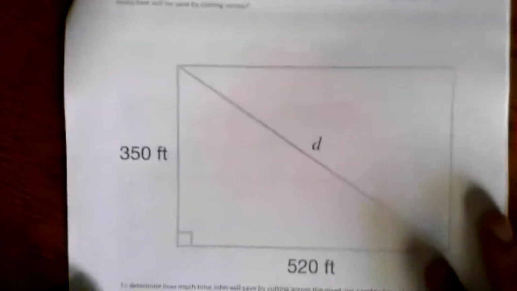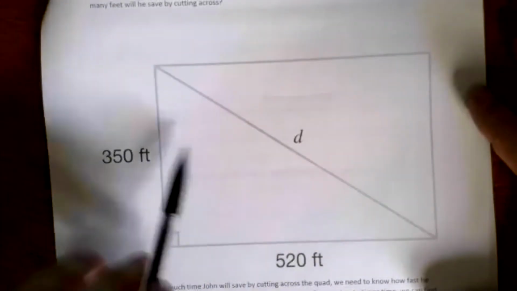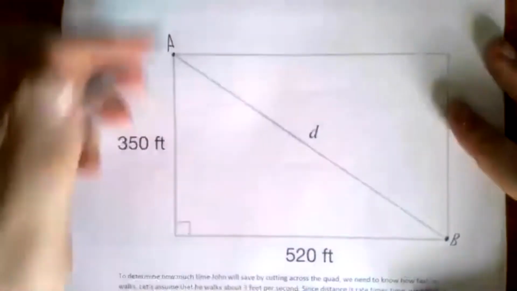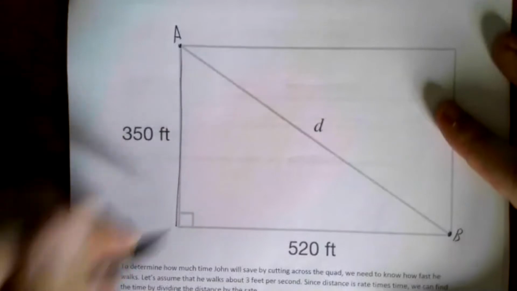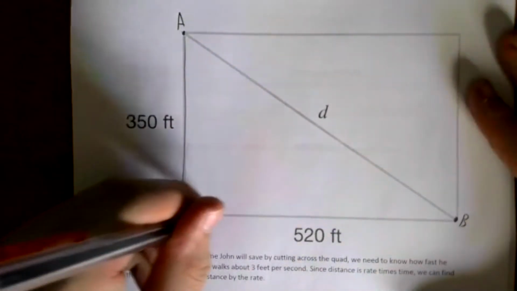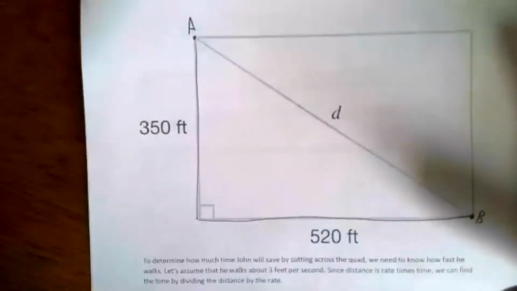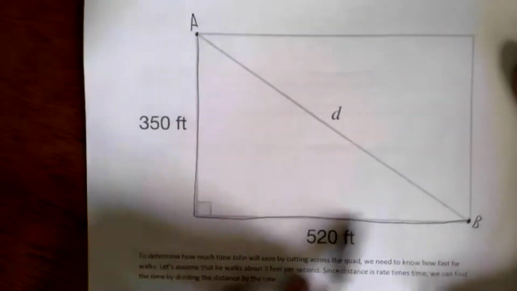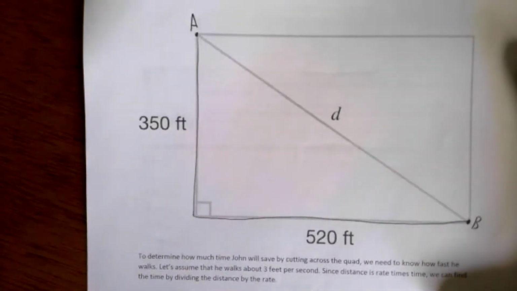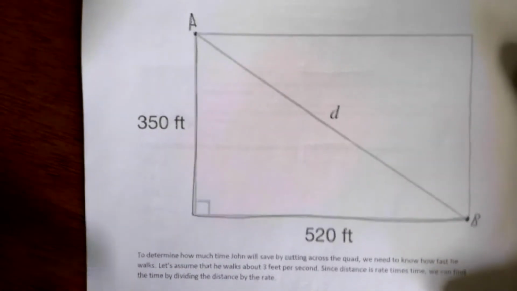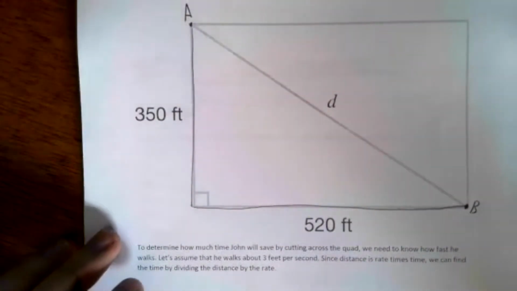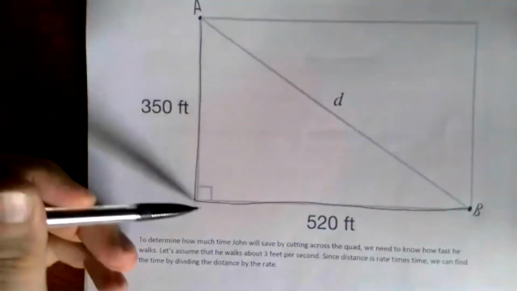So let's look at the first scenario here, where he walks along the outer edge, okay? If he walks along the outer edge starting here, I'll just say that's A, and this will be B down here. Well, we know we have to walk this distance here, and then he walks this distance here. So how can I find the total amount of distance he walks if he does it that way, along the edge, like on a sidewalk on the outside edge?